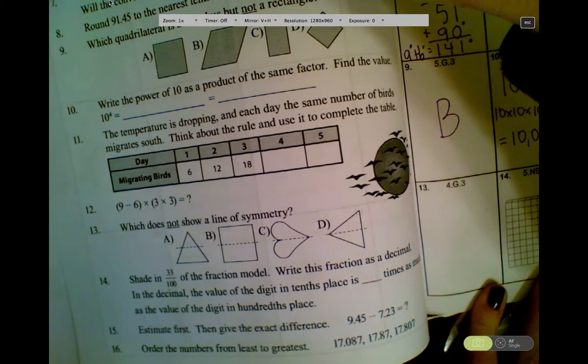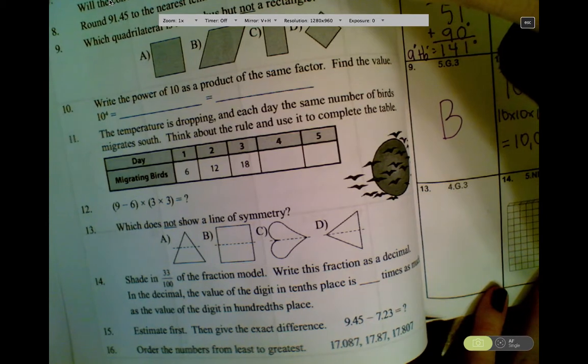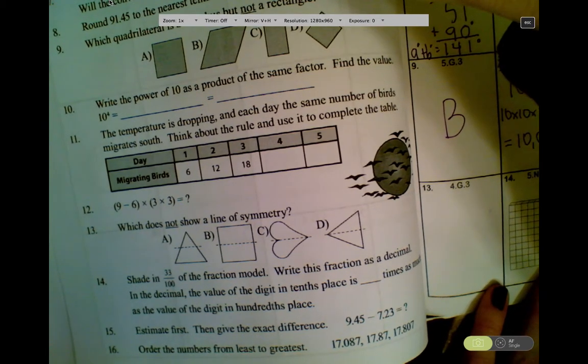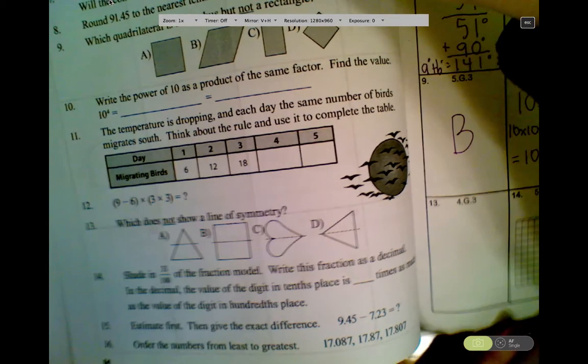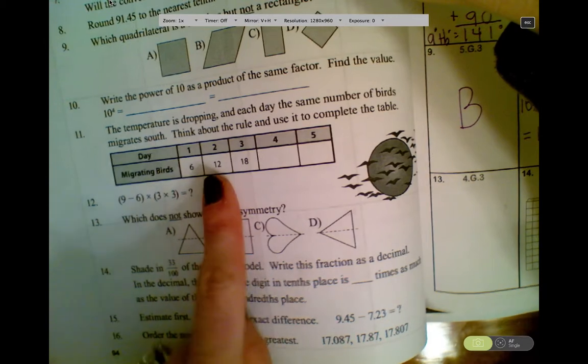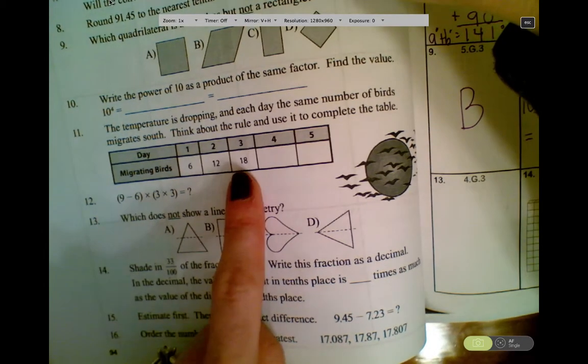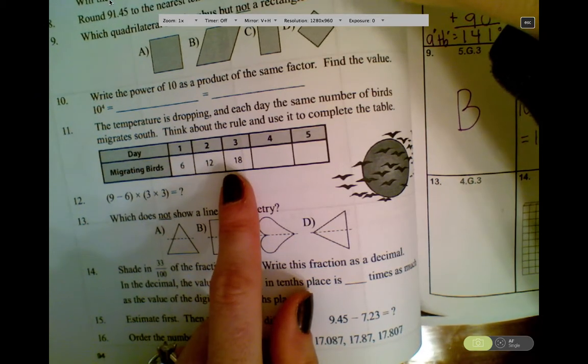Number 11, the temperature is dropping and each day the same number of birds migrate south. Think about the rule and use it to complete the table. On day 1, 6 birds were migrating. On day 2, 12 birds were migrating. Day 3, 18 birds were migrating.